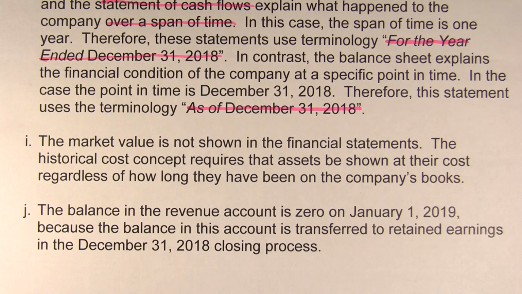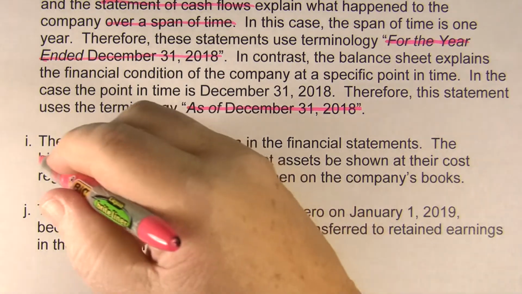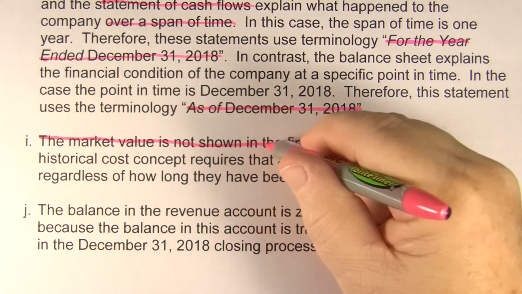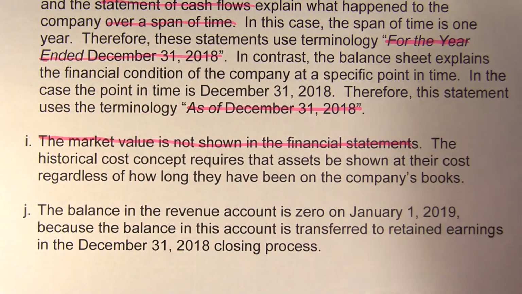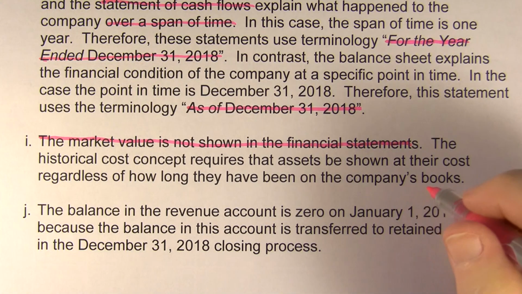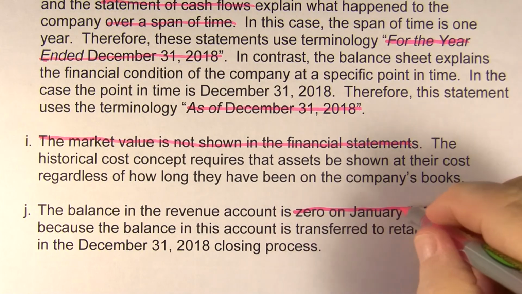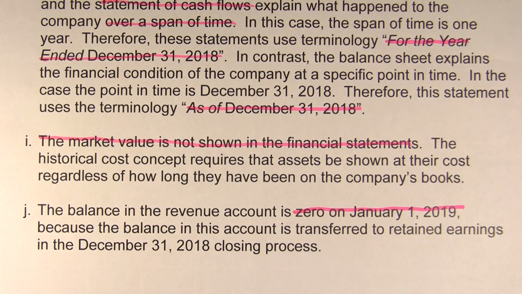Then they ask us about what happens when the land goes up in value. Nothing. Okay? And the balance in the revenue account is 0 on the first day of the year, because you've transferred all of that to retained earnings. That's the funnel thing we did. That's transferring it to retained earnings. That's closing the books. That's getting ready for the next year. That's hitting the reset button.